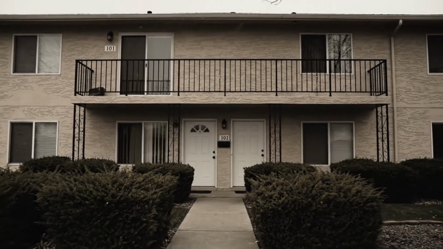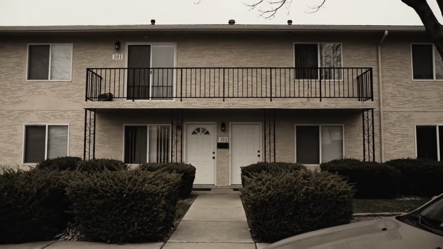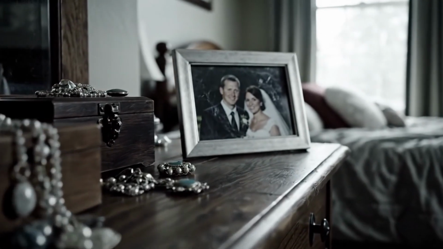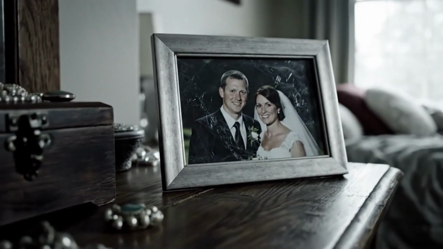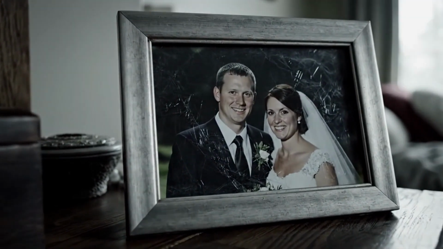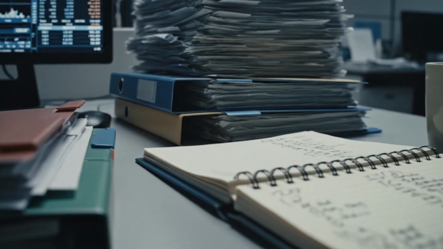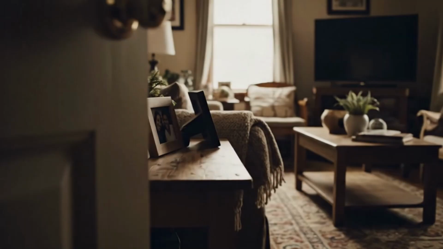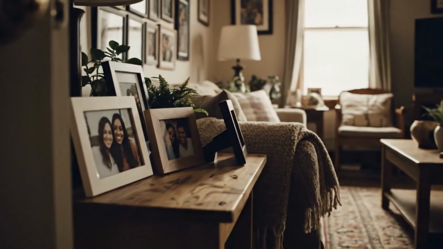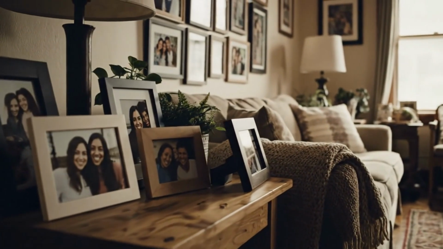Lori Hacking lived in Salt Lake City, Utah with her husband, Mark Hacking. To outsiders, the couple appeared happy. They were newly married, planning for the future. Lori worked as a stockbroker's assistant. She was organized, driven. Friends described her as warm and genuine, someone who lit up a room.